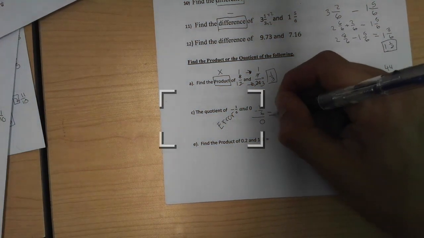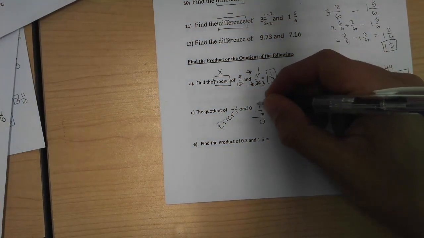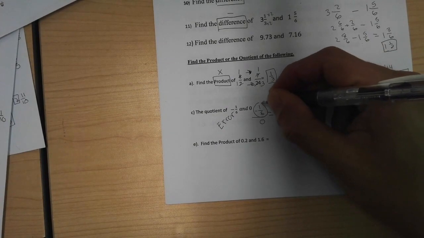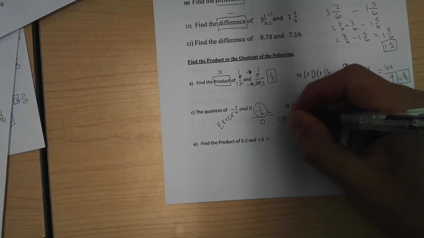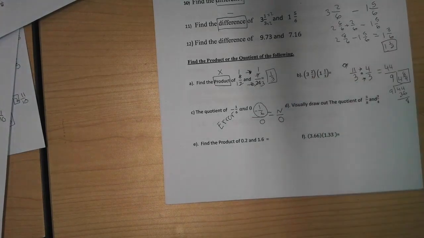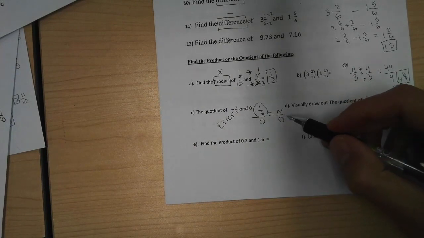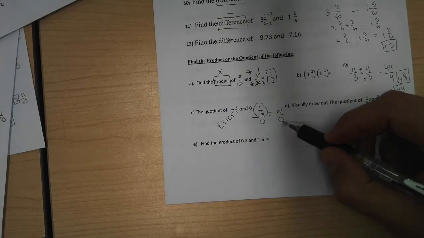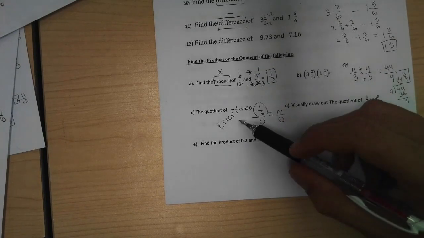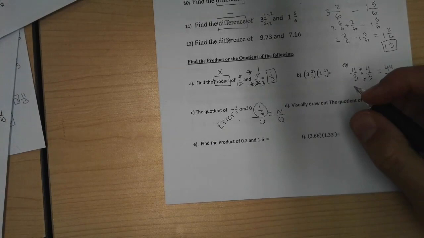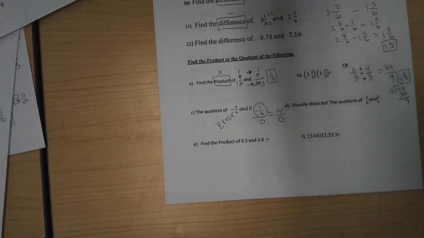A good way to remember this is if you see the number on the top and there's a number on the bottom, I write it here like this. Then I put an N above it. And what do you see there? I see no. It doesn't work. So a good trick to remember, if the 0 is on the bottom, you can put the 0 over here and put an N above it, and it doesn't work. It does not work. So great. Let's go to the next one. Visually draw out the quotient of 3/8 and 3 over 4.